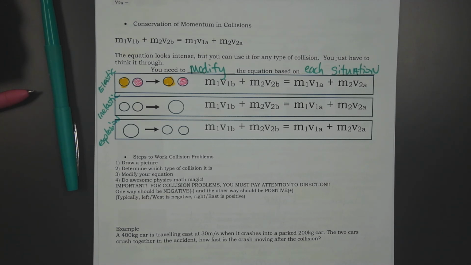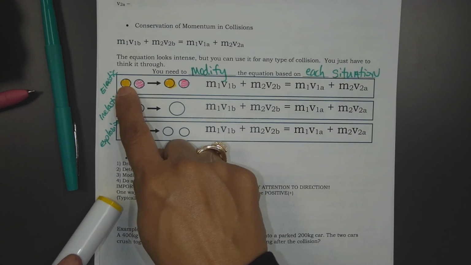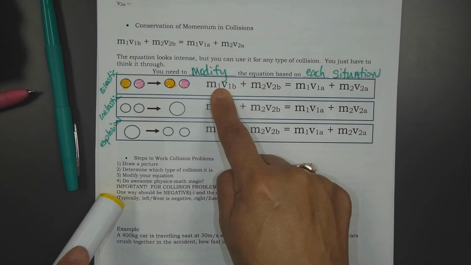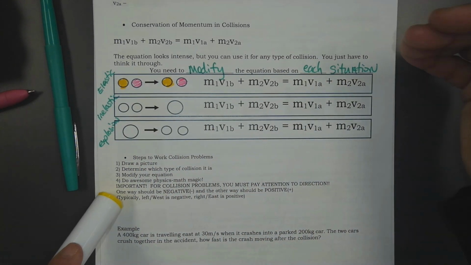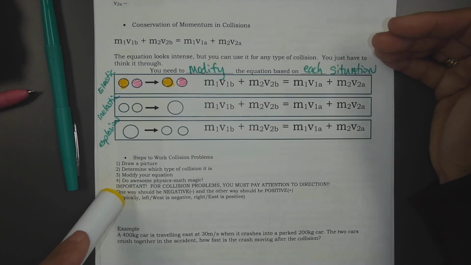If I have 3 on the left side of the equation, after this, I would put plus M3V3B. And on the right side of the equation, I would put plus M3V3A. Right? I would continue to add it and modify it to fit the situation that's occurring. Now, because I have 1, 2, 1, 2, 1, 2, 1, 2, I leave the equation as is.